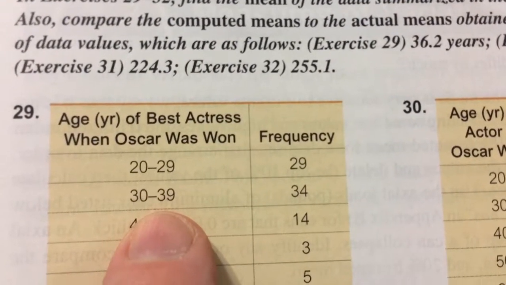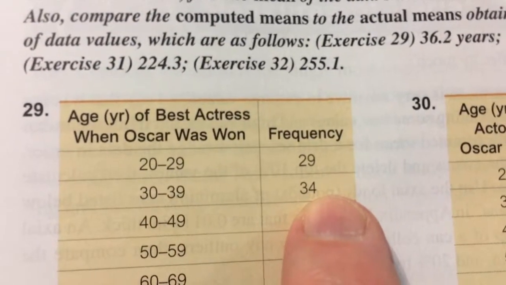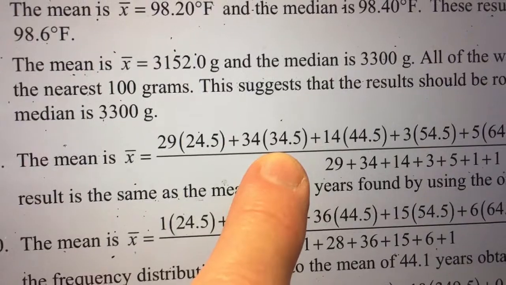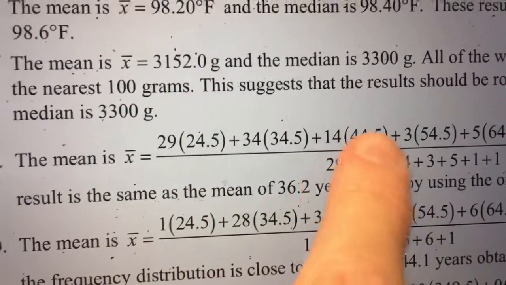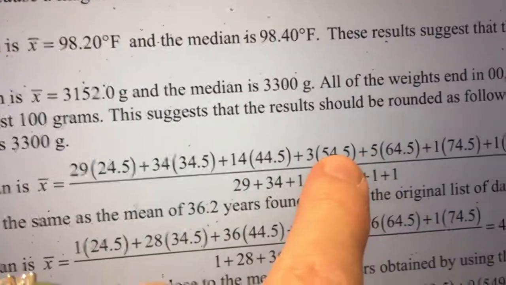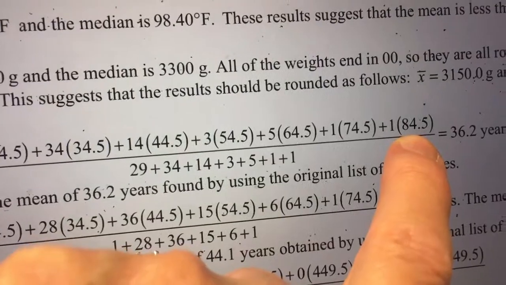And then we're going to multiply that by 34. And there's the 34.5 multiplied by the 34. And we're going to do the same thing for the 3rd class, the 4th class, the 5th class, the 6th class, and the 7th class.